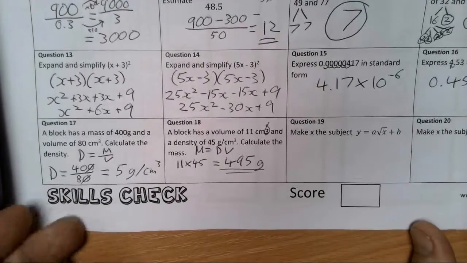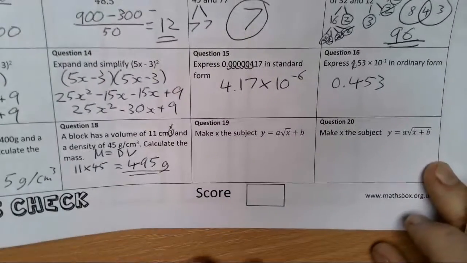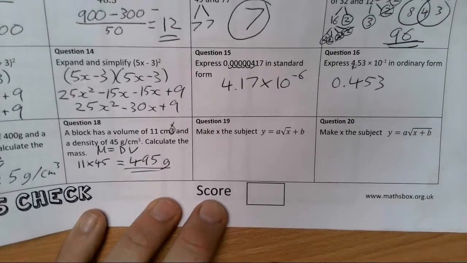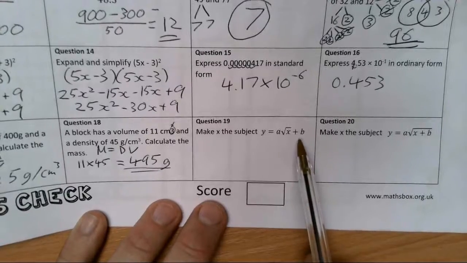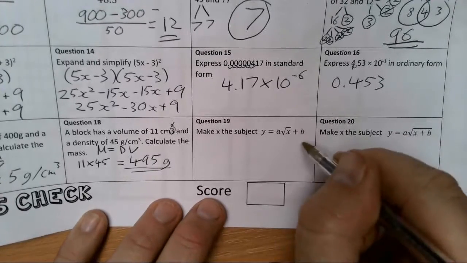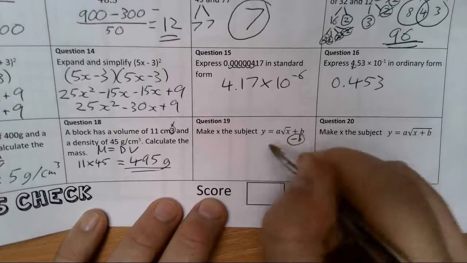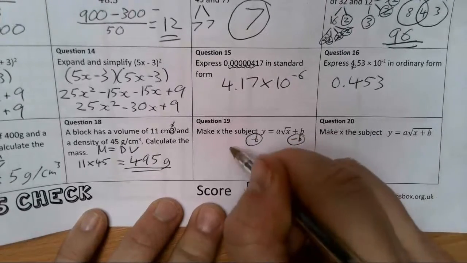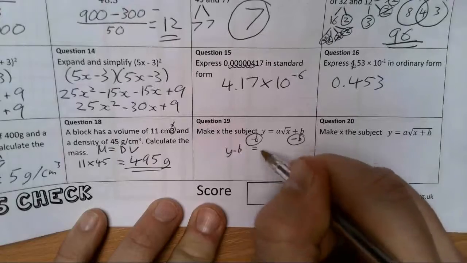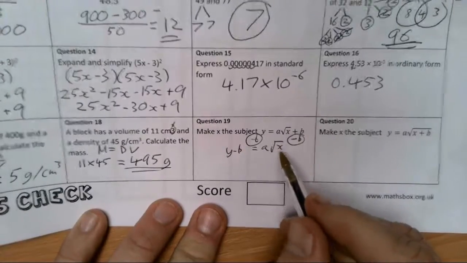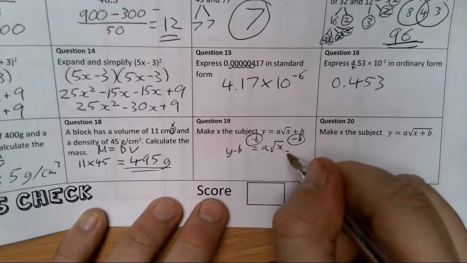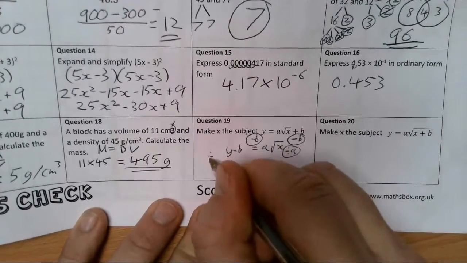Right, bit of making x the subject. These are getting a bit trickier. So just take one step at a time. We've got y equals a times the square root of x, plus b. I want to get x on its own. My first move would be to subtract b from both sides. Then I'm going to get y minus b equals a root x. My next thing here, in order to get root x on its own, is to divide both sides by a.